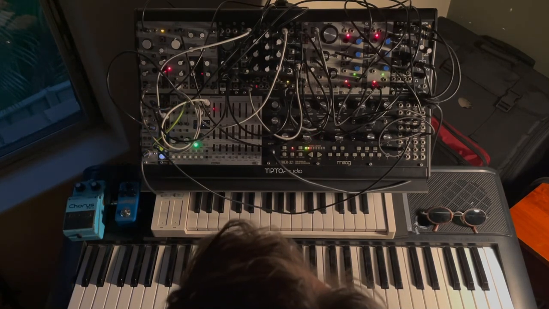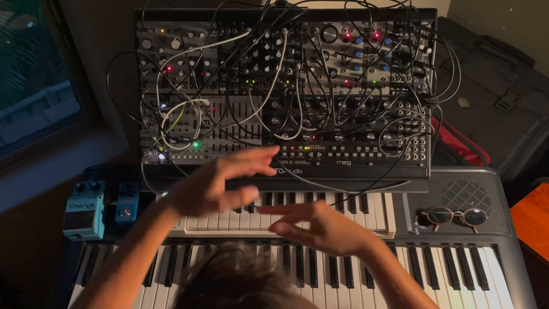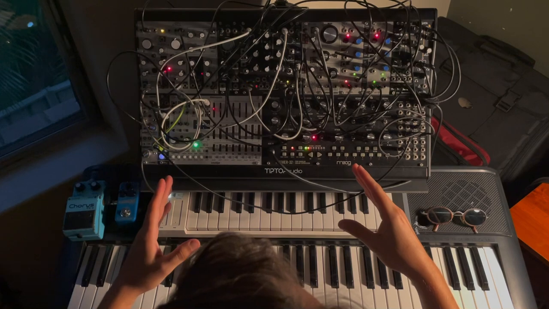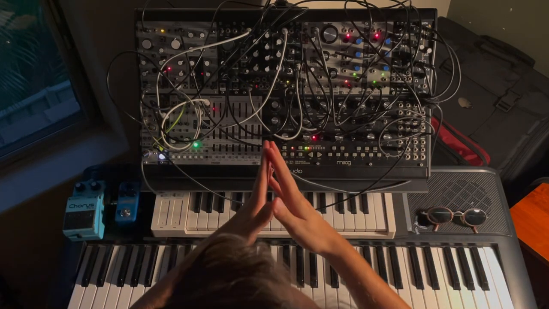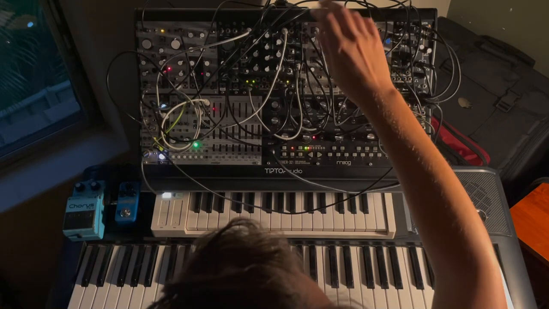You can create these layers of repeating patterns that morph and change, and they all work together to create sort of one sound. I'll show you what I'm talking about.